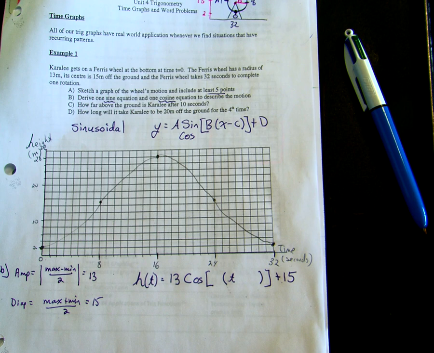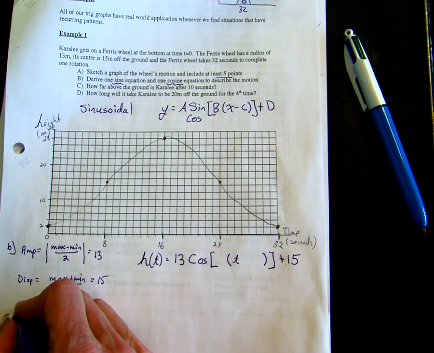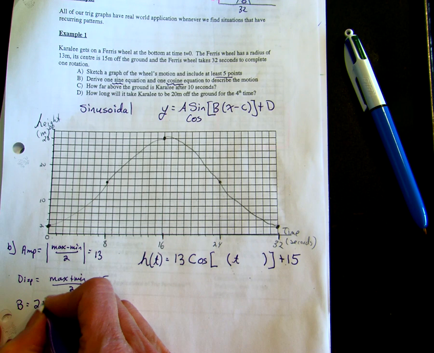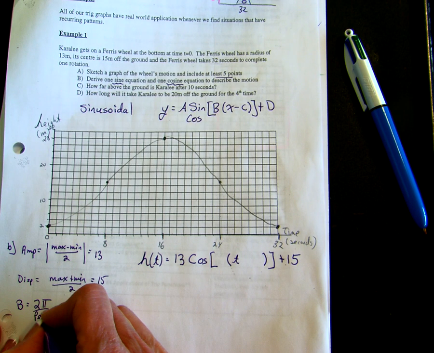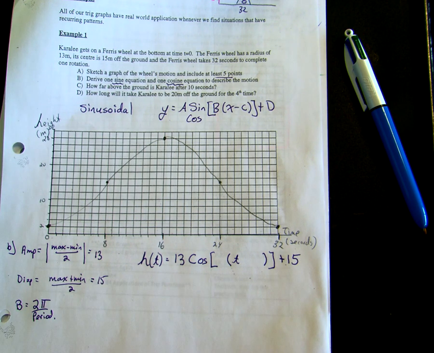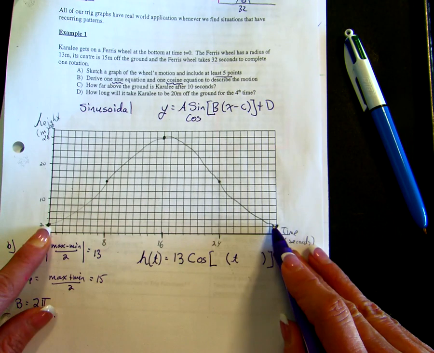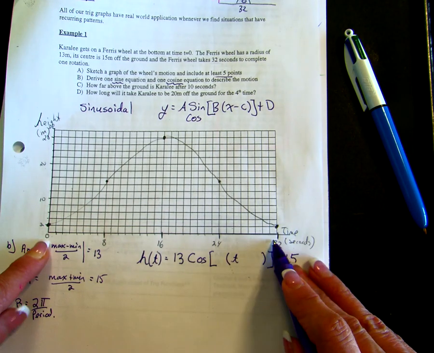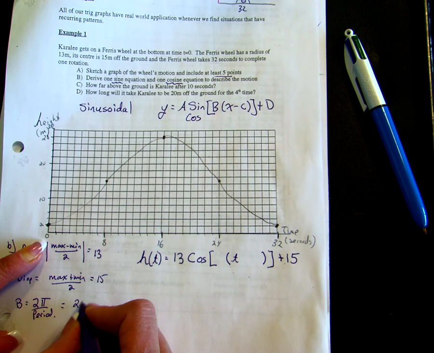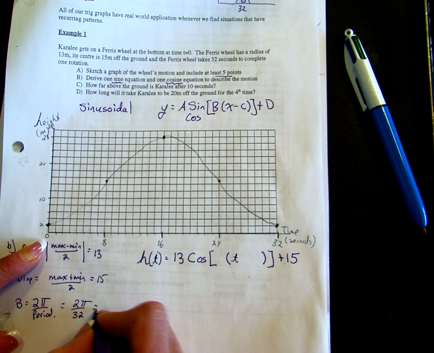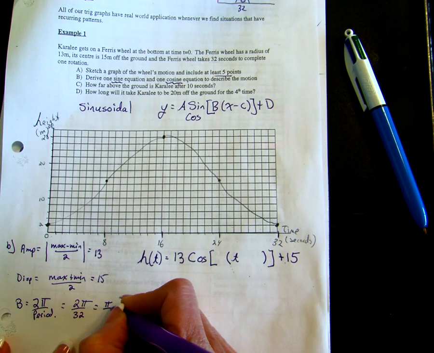Okay, how am I going to find the b value? Well, remember that in order to find b, it's 2 pi divided by the period of the function. What's the period of this function? How long until we've completed a cycle? From the bottom to the center, to the top, to the center, back to the bottom. 32 seconds. So B is 2 pi divided by 32. Reduce your fraction if you like. Pi by 16 is your B value.